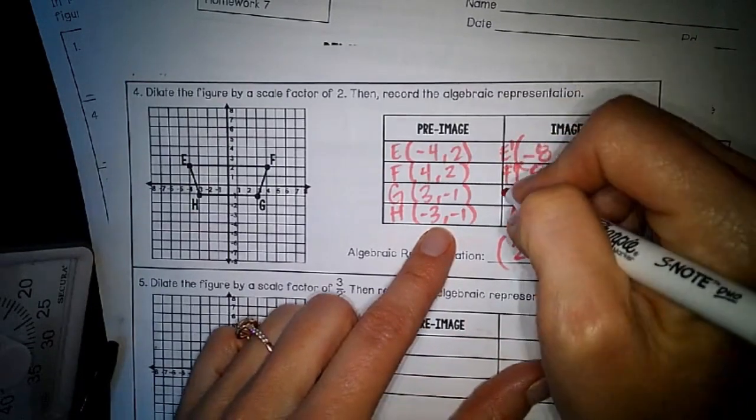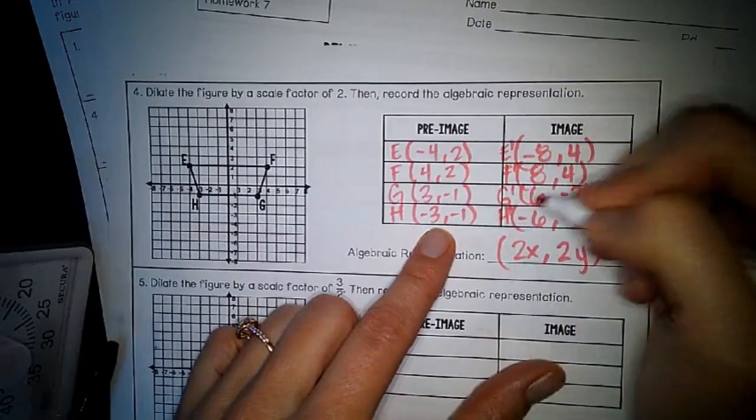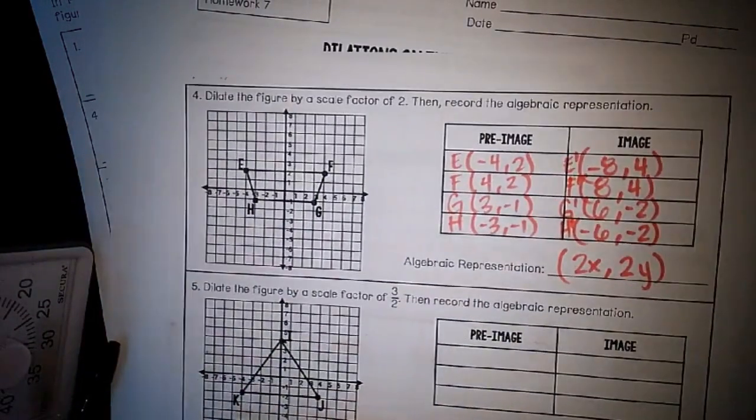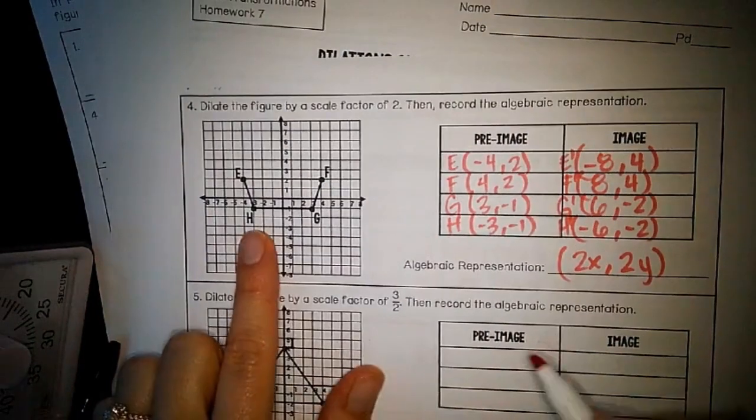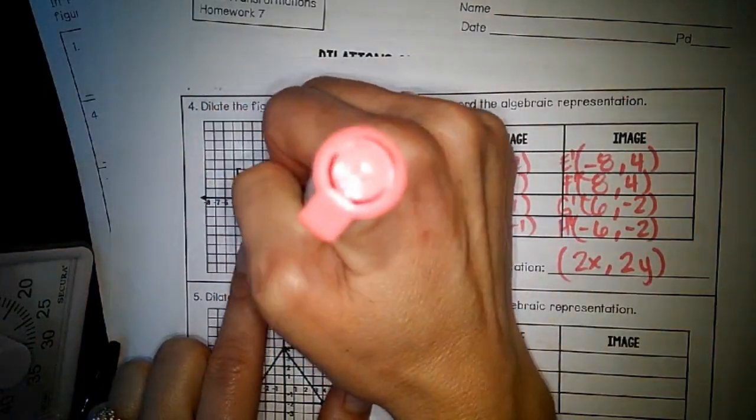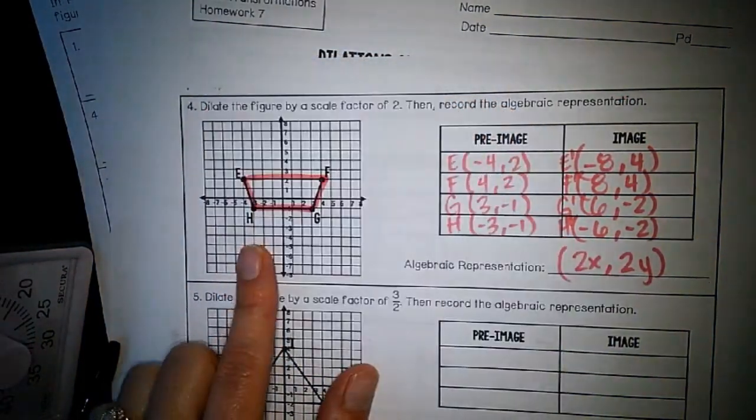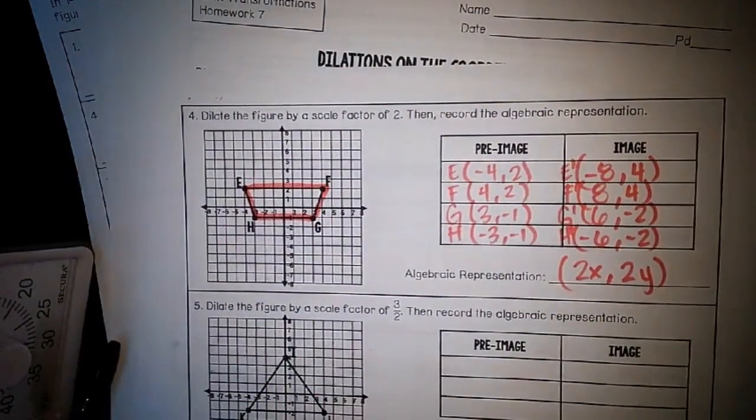So, this is not what you got? Who did not get this? Anybody? Okay, so we have EFGH, and if we were to draw our dilated figure, would it be bigger or smaller? Bigger, right? So we are going to have a bigger shape.